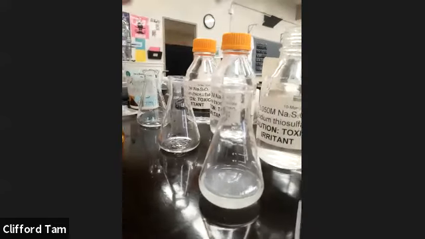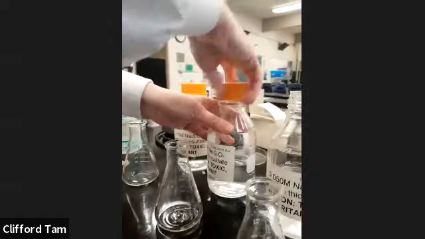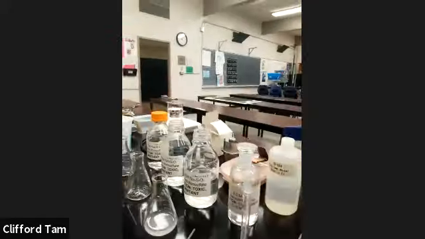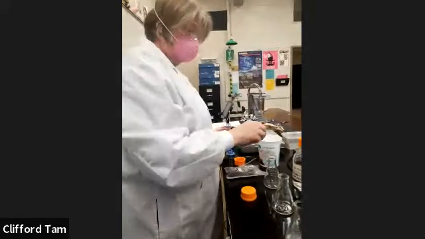All right, so that's the first one. That's system 1. We're going to do system 2 now. System 2, as you guys can see, is 0.025 molar more concentrated in comparison to the first one. So that's what Xantha is going to do. She's going to fill that up.